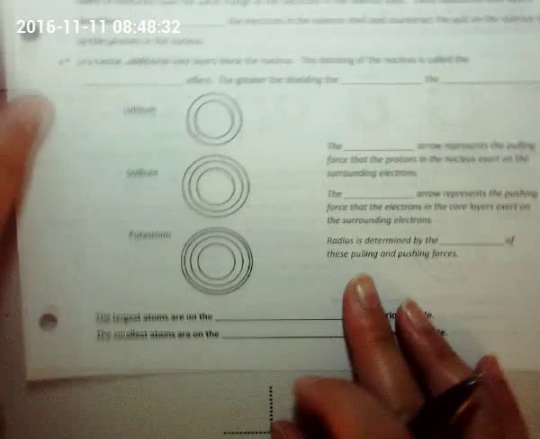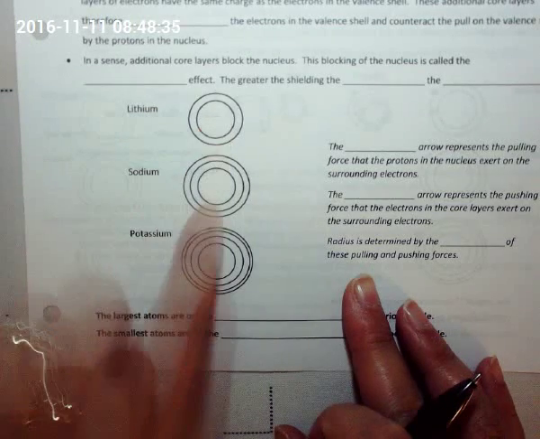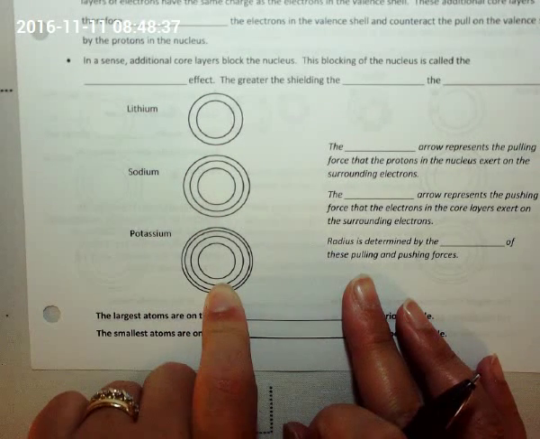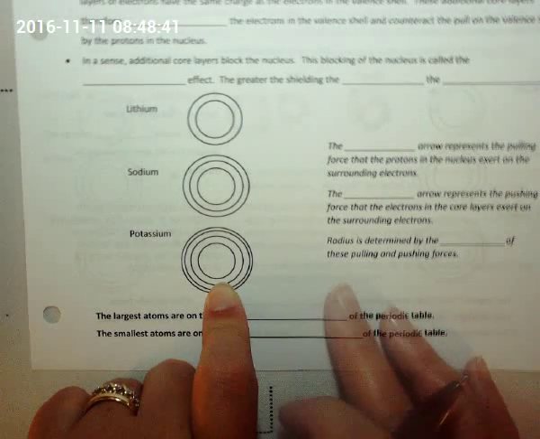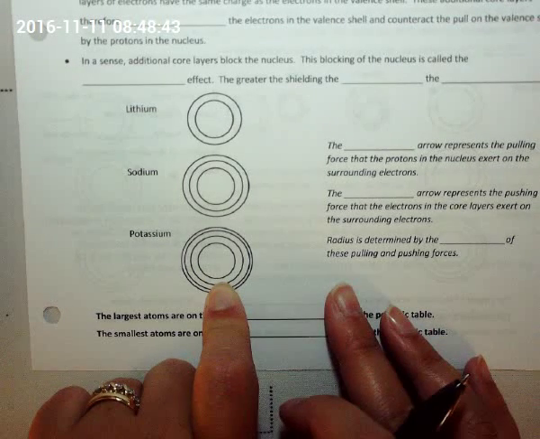Okay, so take a look. What happens to the radius of lithium, sodium, potassium? It increases. Why? Because you have more energy levels. All right? So let's go back.